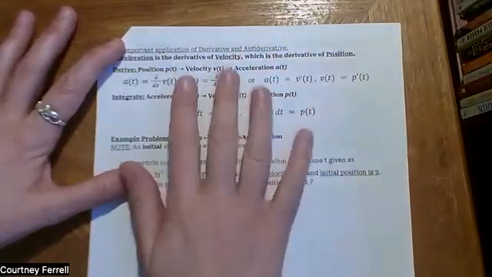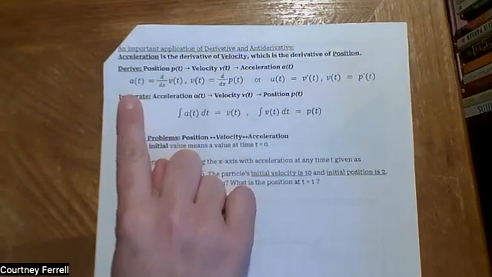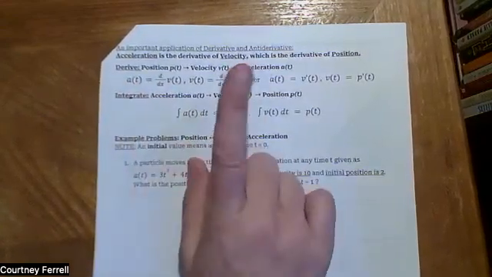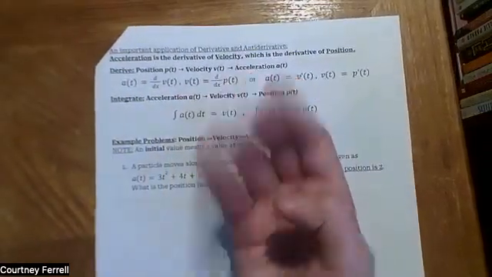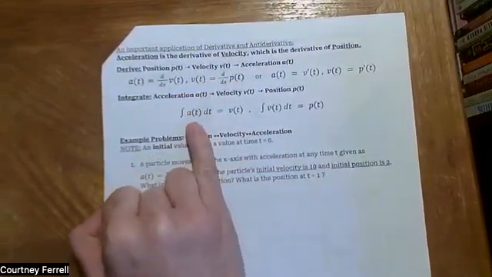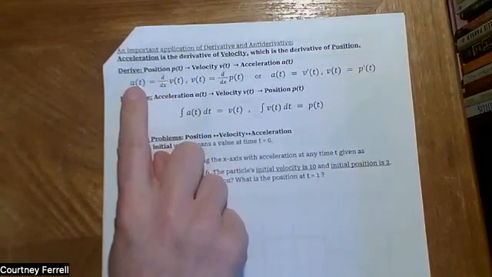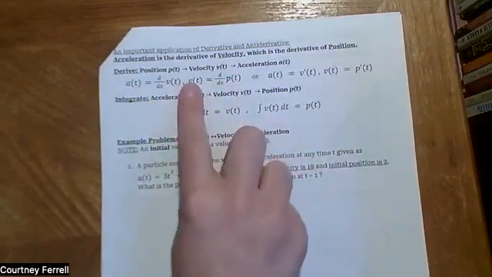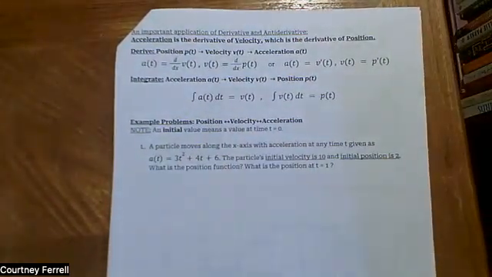When you take the derivative of velocity, you'll get acceleration. When you take the derivative of position, you'll get velocity. And then using the inverse of that, when you integrate the acceleration, you'll get the velocity, because the derivative of velocity is acceleration. When you integrate velocity, you'll get position, and that's because the derivative of position is velocity. Okay, cool. So let's show what that looks like.